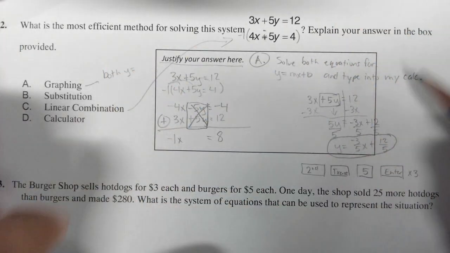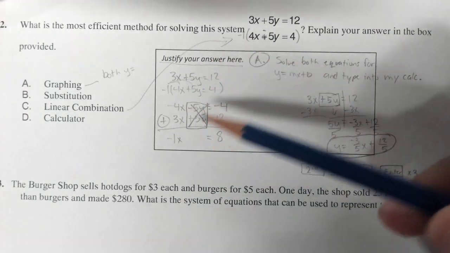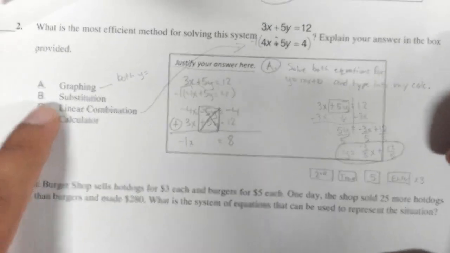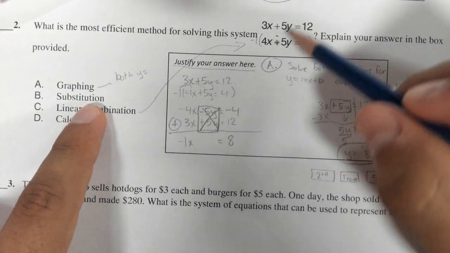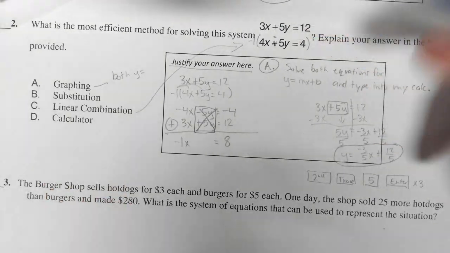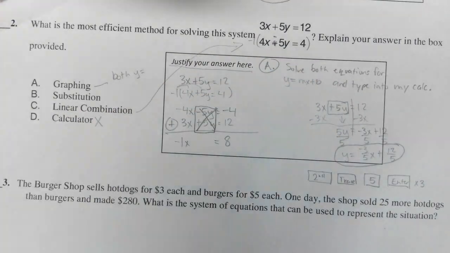At no point does this say solve, so you don't have to solve it completely. As long as you can show us more or less that you understand what's going on, then it's going to be enough. And then obviously with substitution, you have to solve for one of these letters, so one of these has to be in y equals or x equals, and then show us the substitution step of you plugging it in. At no point should you really say calculator.